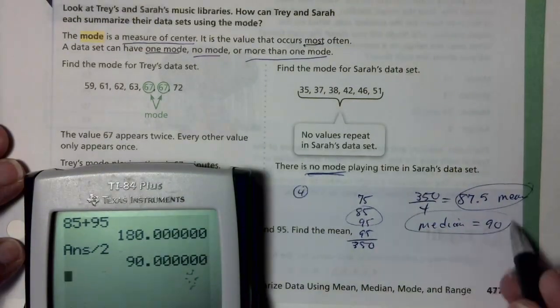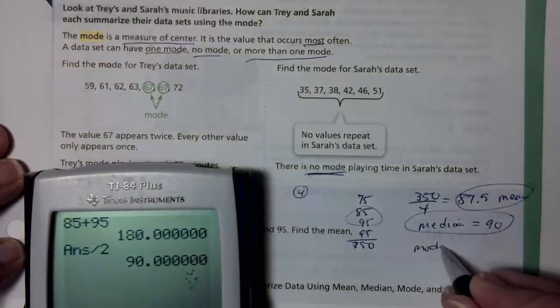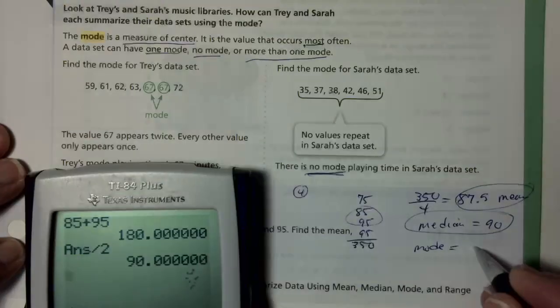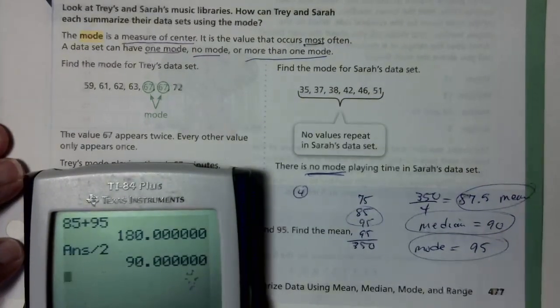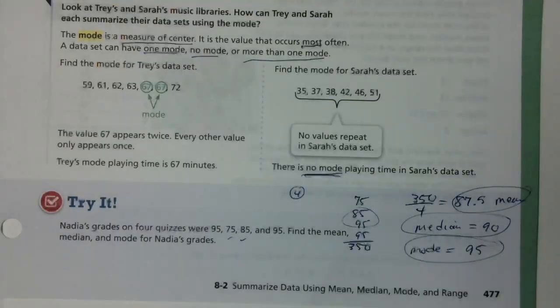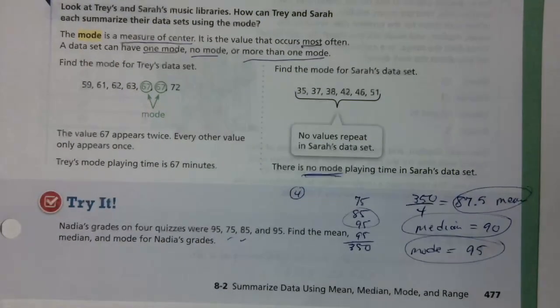There's the mean, there's the median. What about the mode? Well, the mode's the one that shows up the most number of times, so it's 95. Now, are any of these the same? Do they have to be the same? No, they do not have to be.